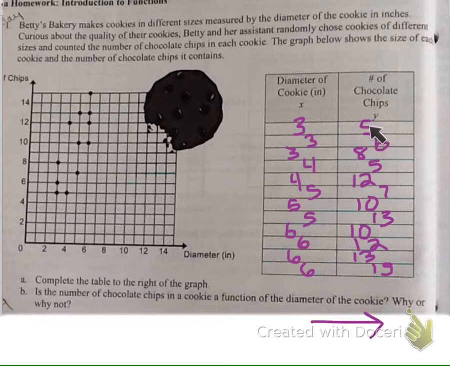A function means that there's only one connection. So it's only possible that if the diameter is 3, there's 5 chocolate chips, no matter what. Every single cookie with a diameter of 3 would have 5 chocolate chips. But in this case, that's not correct. Because here, the diameter of 3, there are 3 of them, and they all had different numbers of chocolate chips. So it cannot be a function. So I'm going to answer that on the next page.